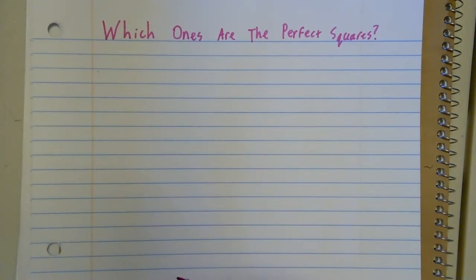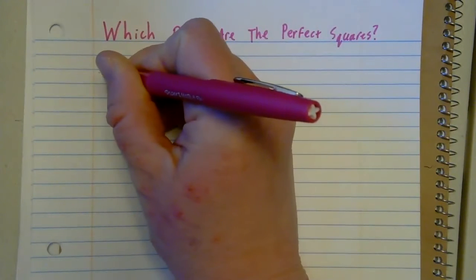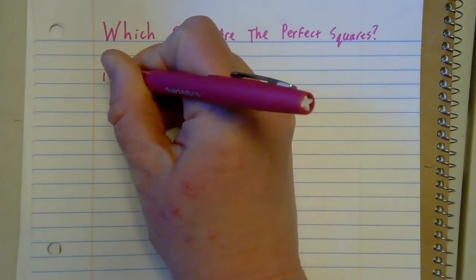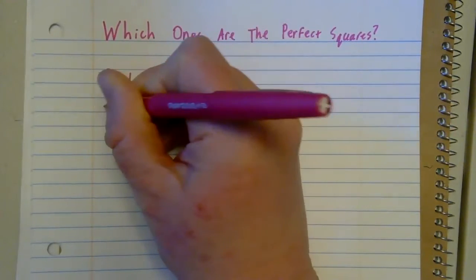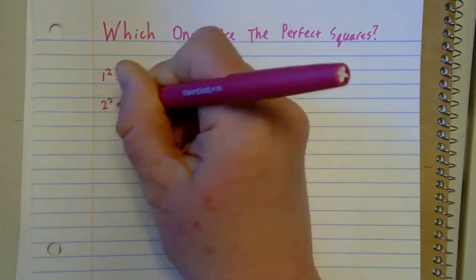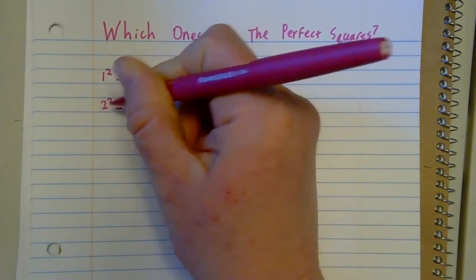So some of you may be wondering, I can factor out perfect squares, sure, which ones are the perfect squares? What does that even mean? So that means the numbers that when I multiply them by themselves, I get these answers. So, for example, 4 is a perfect square because it's 2 times 2.